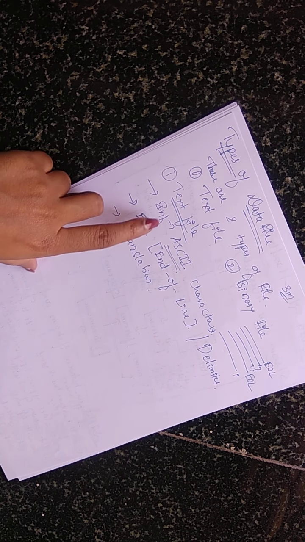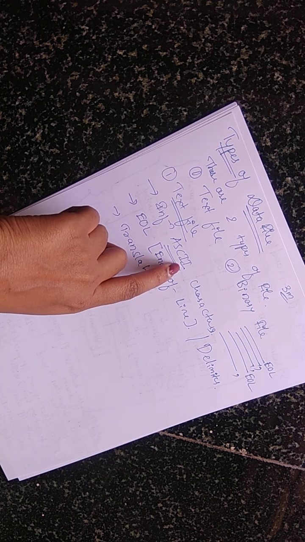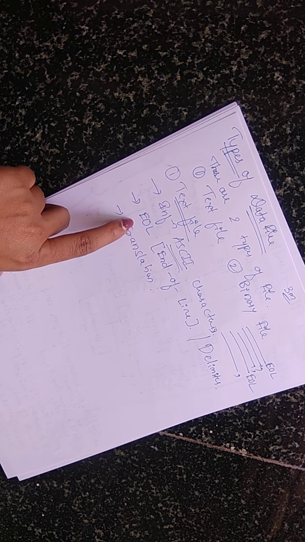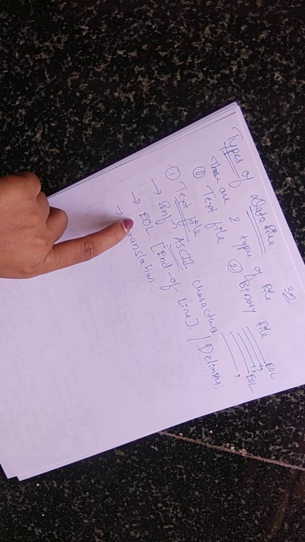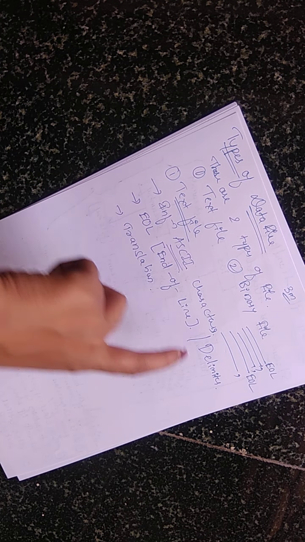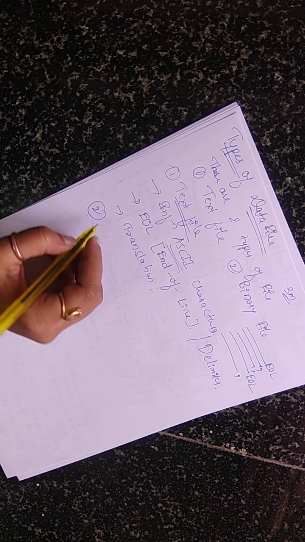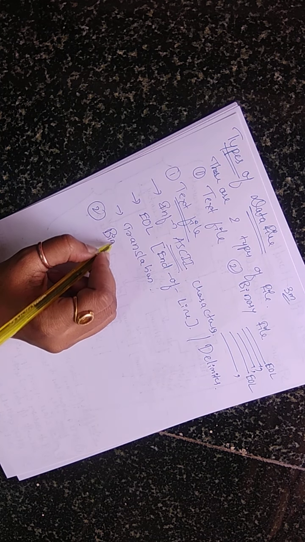The first one, the information in your text file is stored in the format of ASCII characters. Each text line of your text file is ended with an EOL character or a delimiter, and when this EOL is read or written, then automatically some translation takes place internally. Those points you have to remember. Next, coming to the next type of file we have, the binary file.